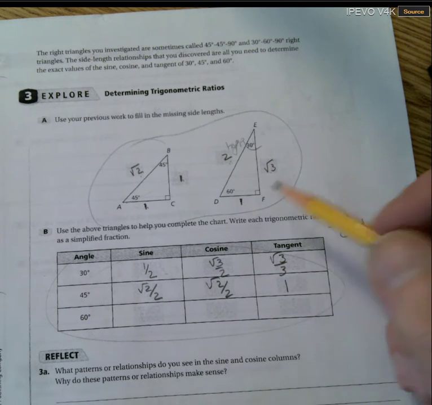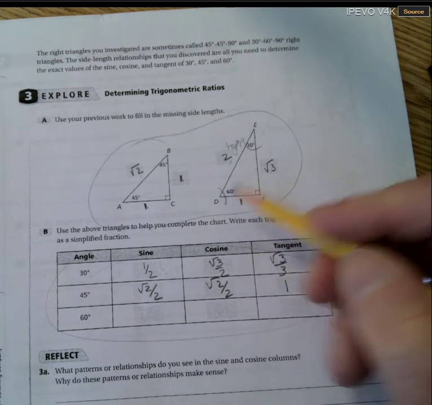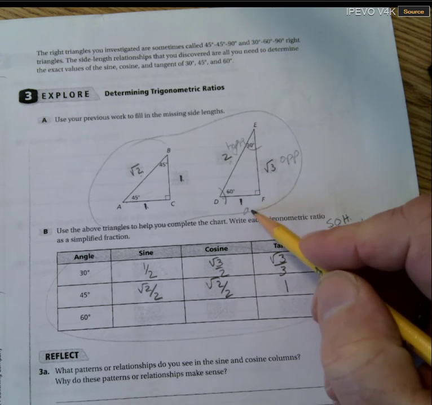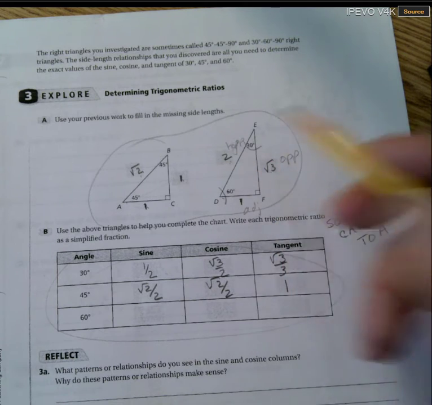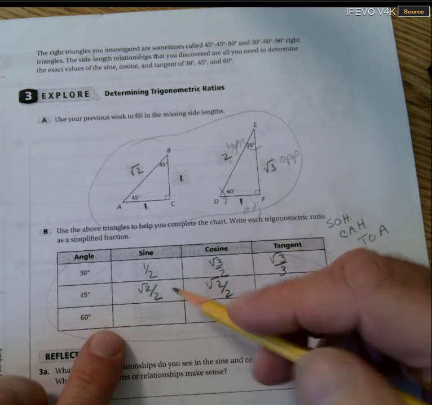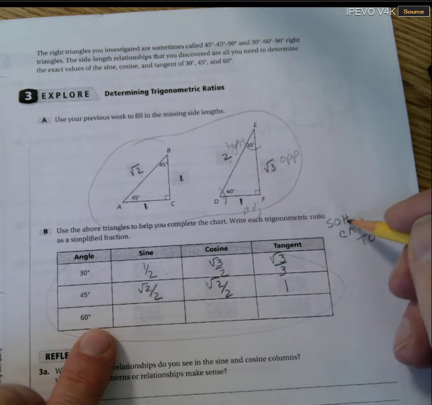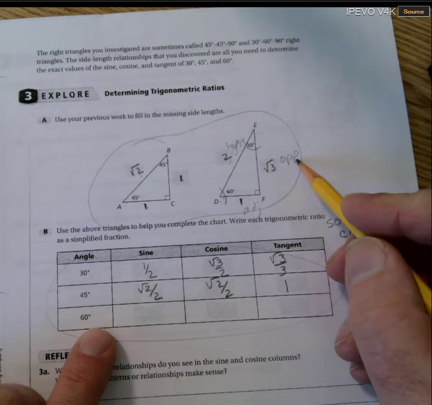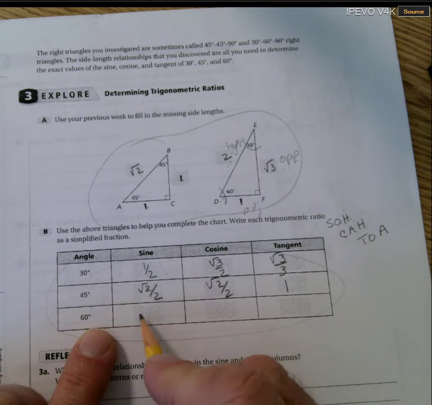Let's go to our 60 line. For 60 now, we're using this angle. So now the opposite side is the √3, the adjacent side is the 1, and we still have 2 as the hypotenuse. For sine, we're using opposite over hypotenuse. Using the 60 as our reference, opposite is √3, hypotenuse is 2.